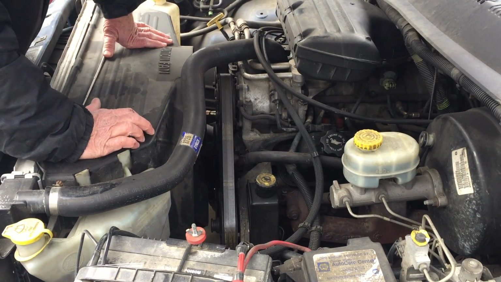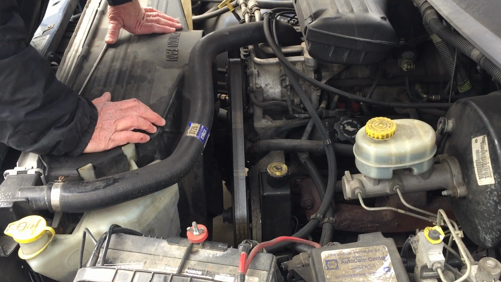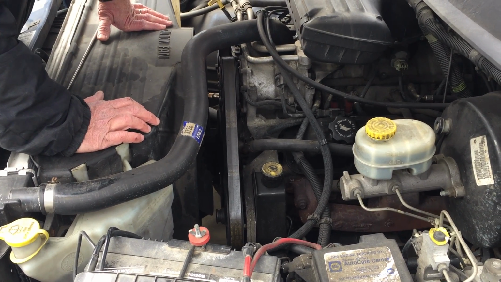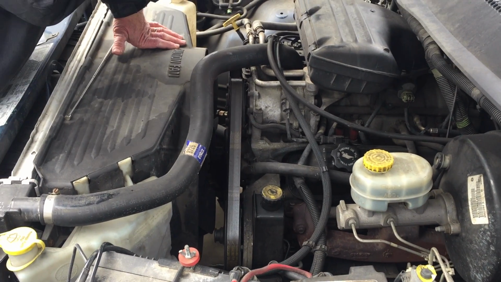Now, there are other things that you're going to have. You're going to have lights, you're going to have heat, you're going to have windshield wipers, you're going to have brake lights. Everything is electrical, so those things are still running.